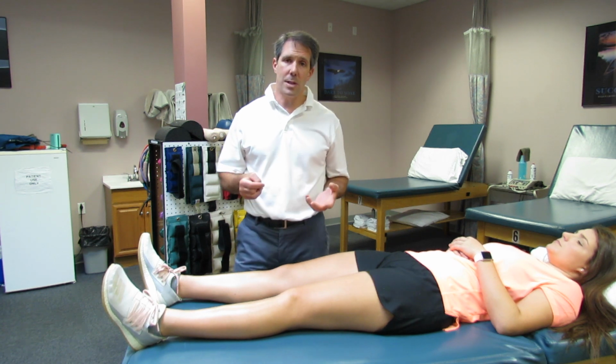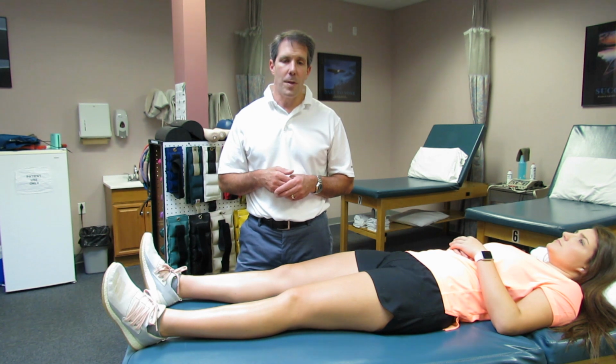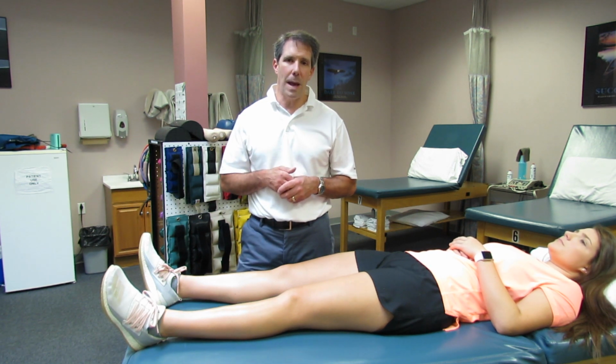You can even see some discomfort with people with arthritis, but in the younger population, you want to be looking at some sort of bony impingement.